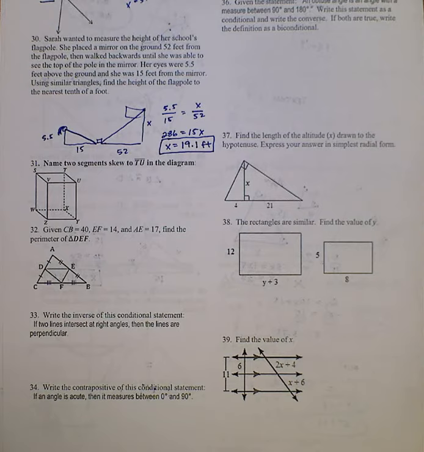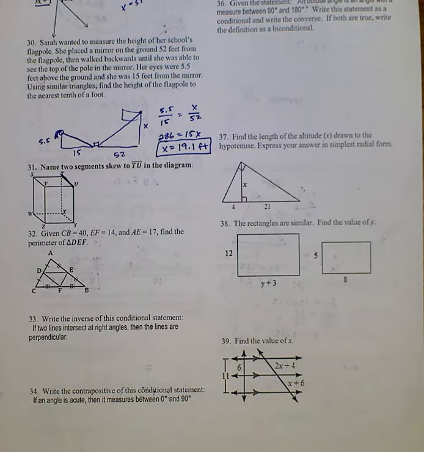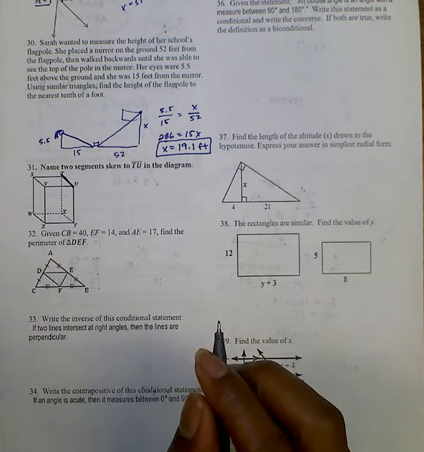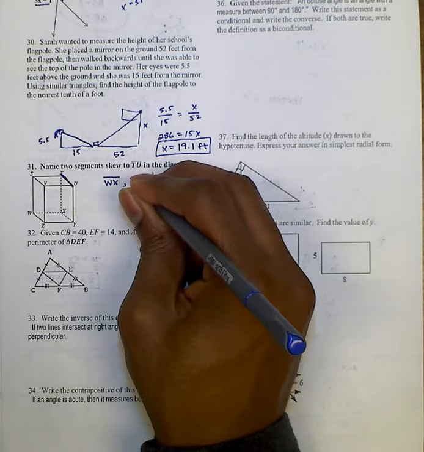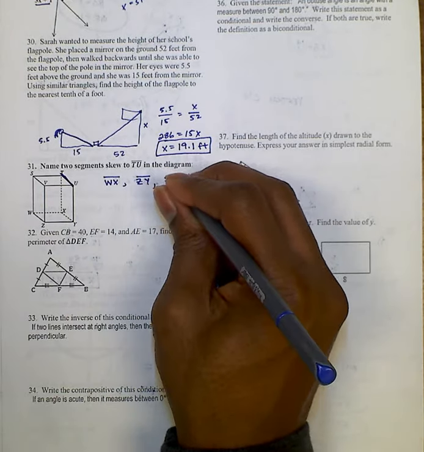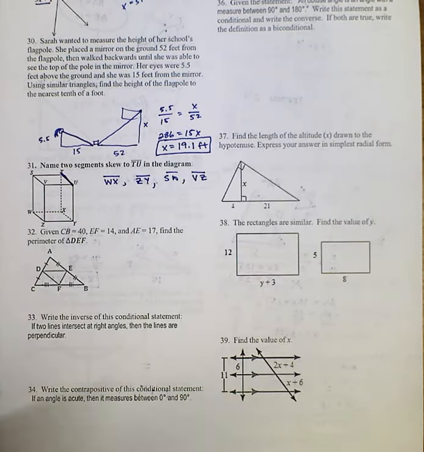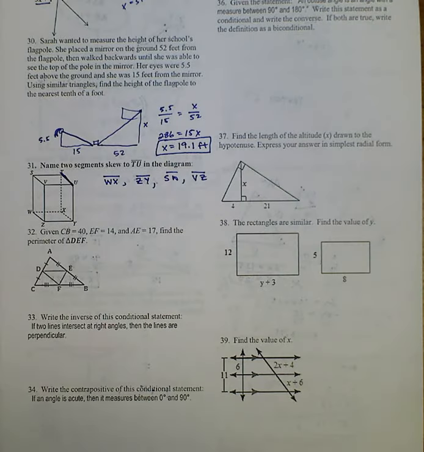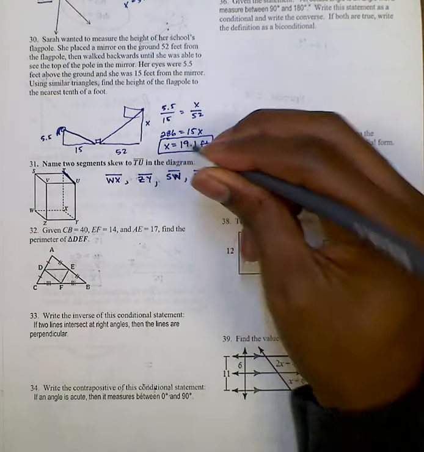Alright. Number 31 says name two segments skew to TU on the diagram. So TU's here. Remember, skew means that it doesn't touch, but not because it's parallel. So some segments that don't touch and aren't parallel: WX, ZY, SW, VZ. These are all lines that are skew to TU. They do not intersect because they do not share a plane.